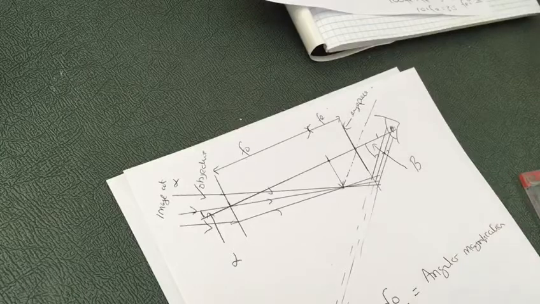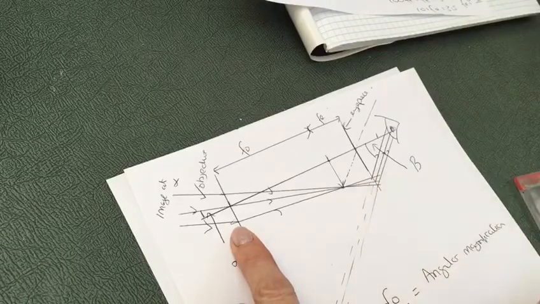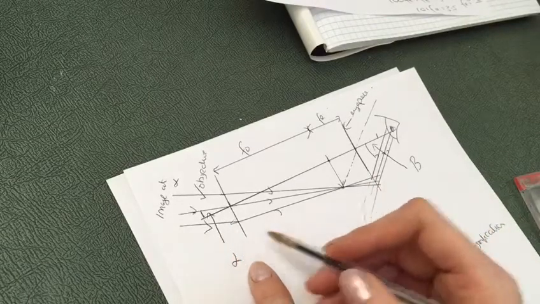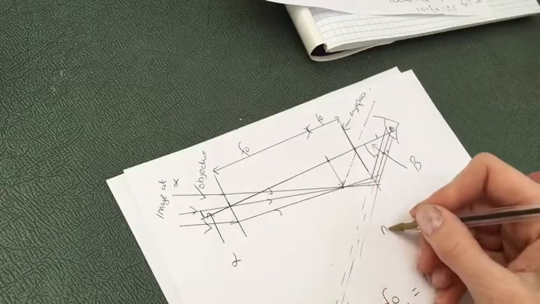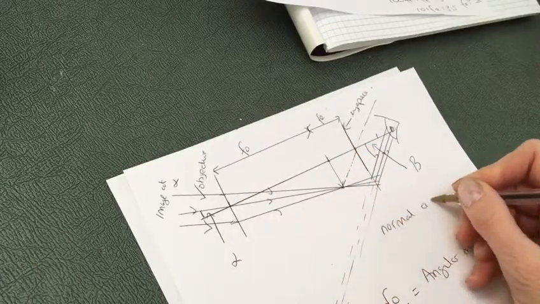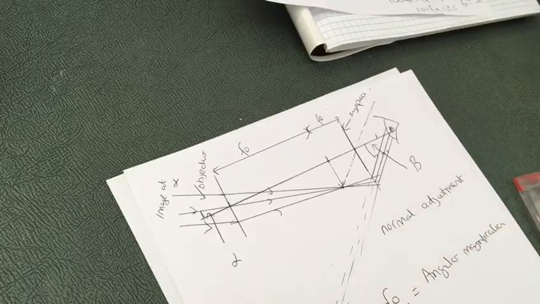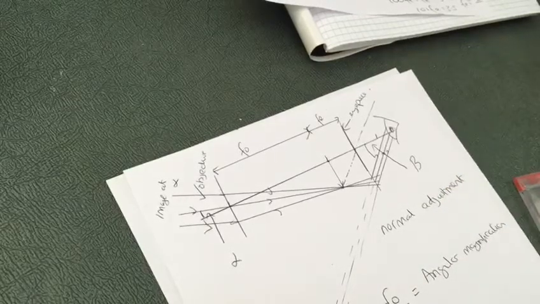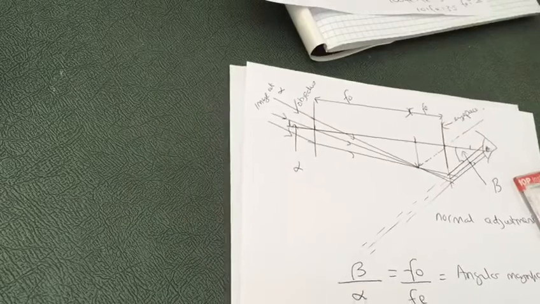Okay, and at normal adjustment, which is where you get your image, the distance between the objective and the eyepiece is basically f0 plus fe. Can you see, f0 plus fe? And that's called normal adjustment. And that is the answer to the first part of question 1 and the first part of question 2. Often they ask you to draw that. Is that okay? Sorry, I wobbled.